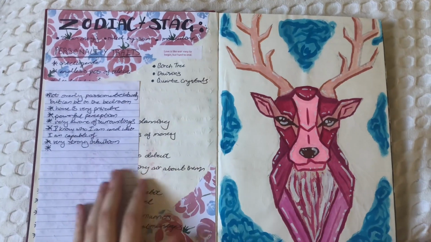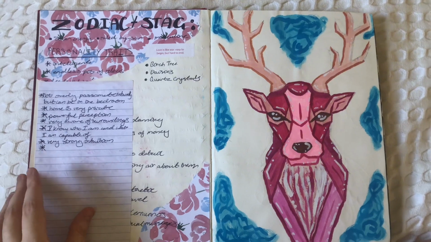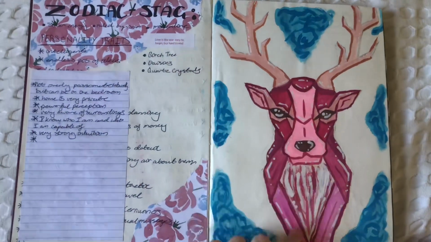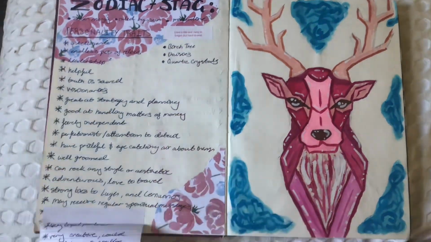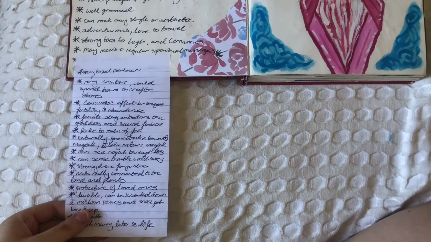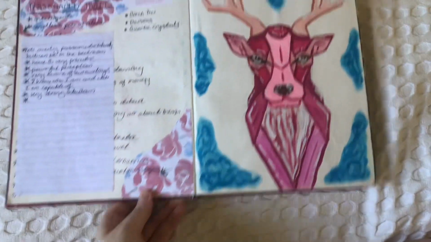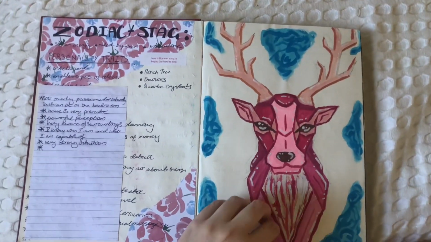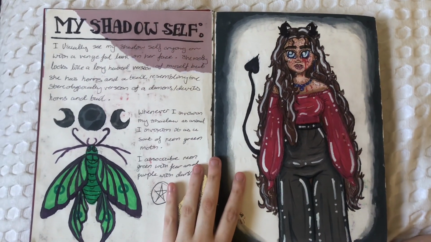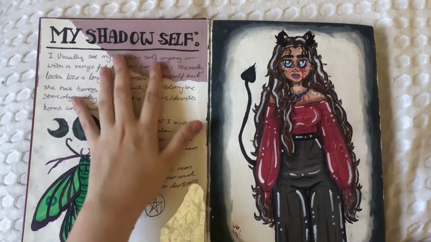And then I've got stuff about my Celtic zodiac, which is the white stag. Really love how this painting came out. And then I had a flip out piece here. Really pretty, I love how this came out. Sorry if you can hear my fan in the background, it's really loud. My shadow self.